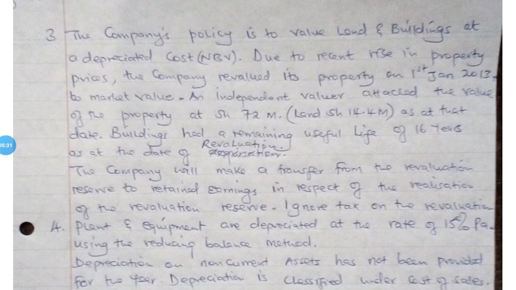So buildings had a remaining useful life of 16 years as at the date of revaluation. The company will make a transfer from the revaluation reserve to retained earnings in respect of the realization of the revaluation reserve. Ignore tax on the revaluation.